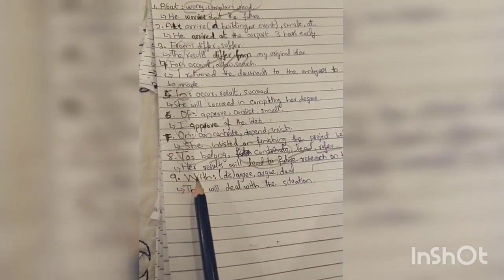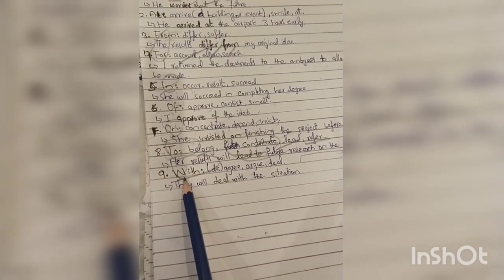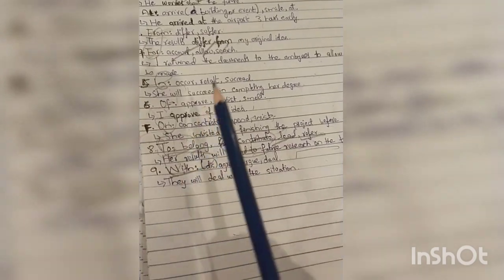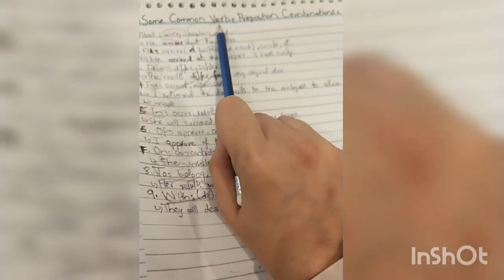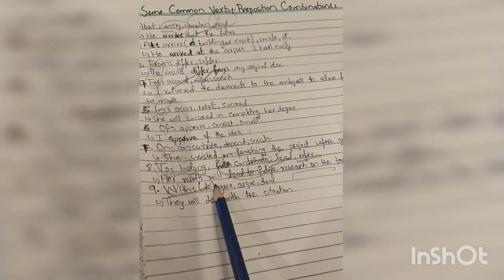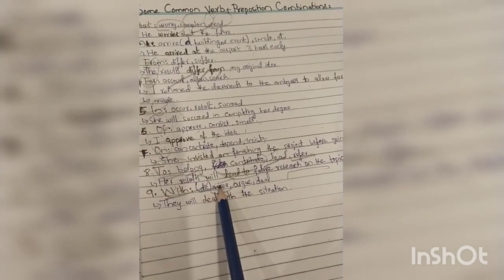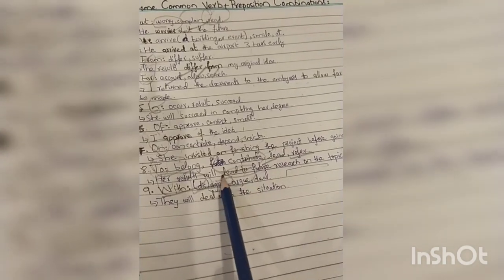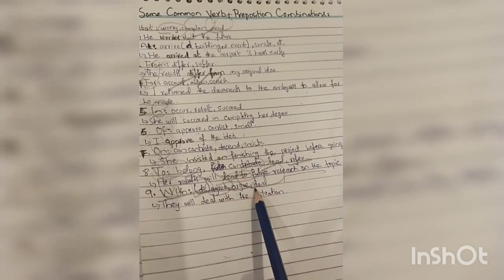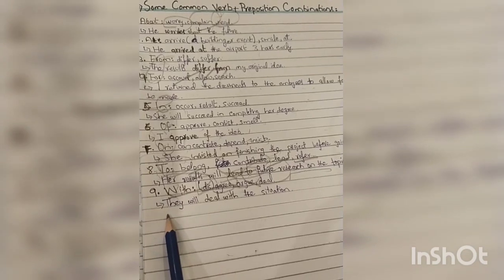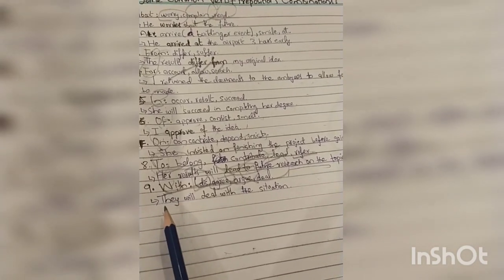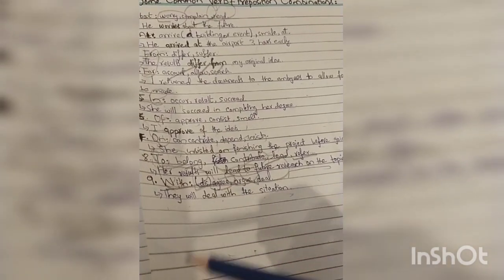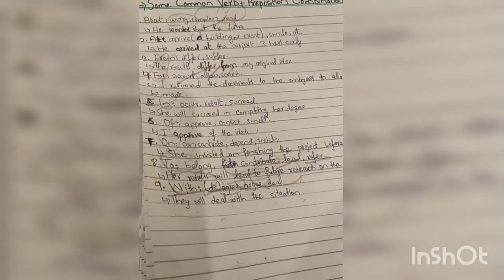Then the last one we have is with. So where do we use the preposition with? With which verbs do we use it? We use it with agree and disagree. Then we use it with argue, and the last one we have is deal. So the example here is that they will deal with the situation. They disagree or agree with me. I argue with them. They argue with us.